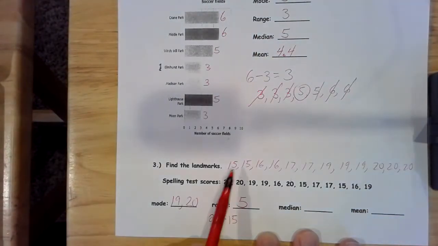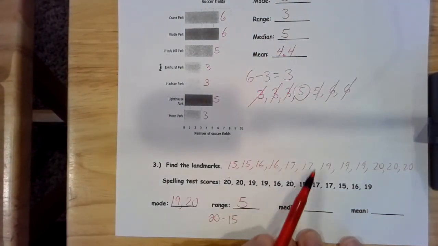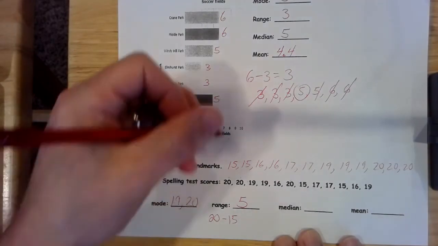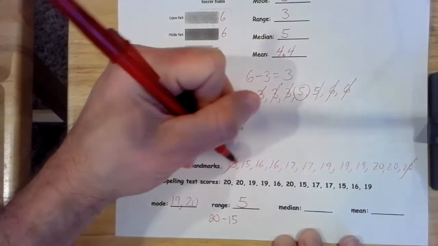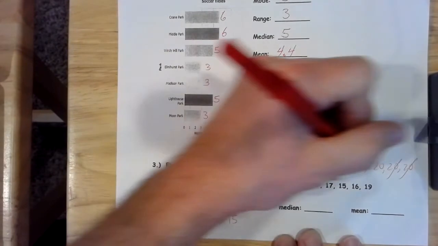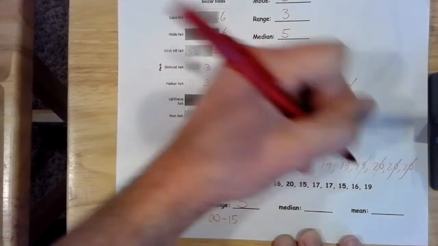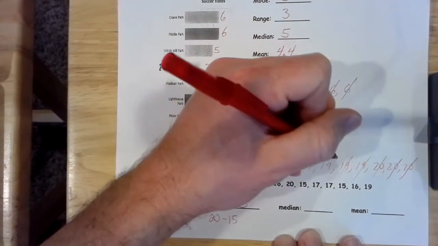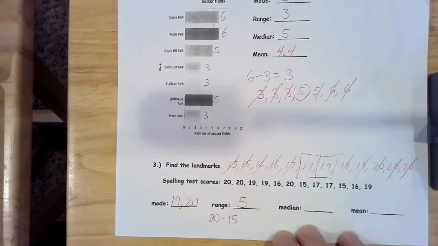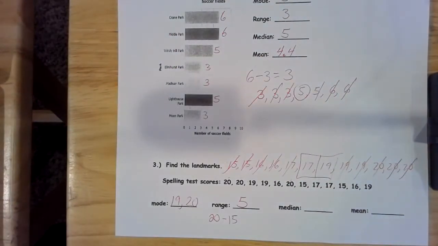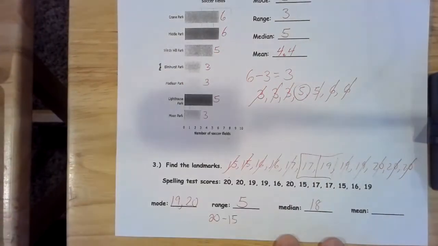If I look at those, 1, 2, 3, 4, 5, 6, 7, 8, 9, 10, 11, 12. So if I work my way to the middle, starting on the outside and working my way in, I'm going to have two numbers smack dab in the middle. So if you remember to find the median, you can add those two together and divide them by 2. And the median in that case would be 18.